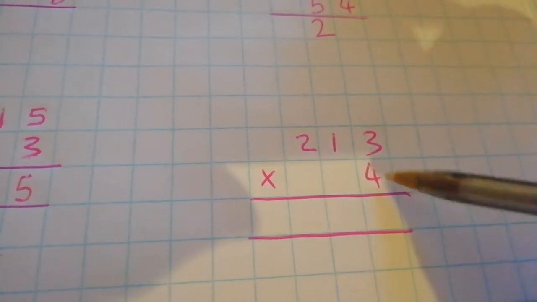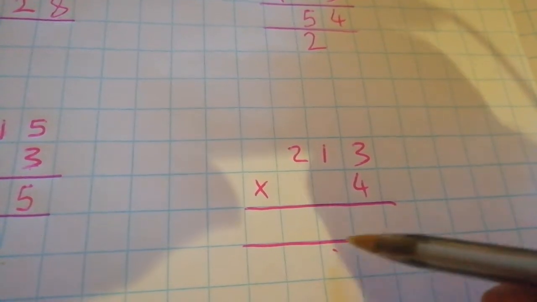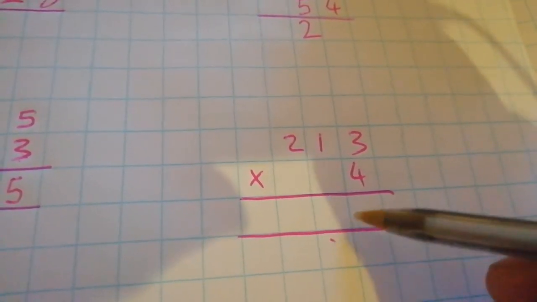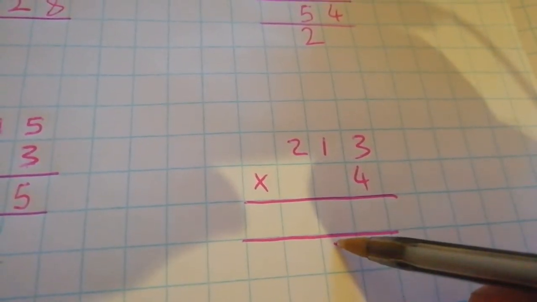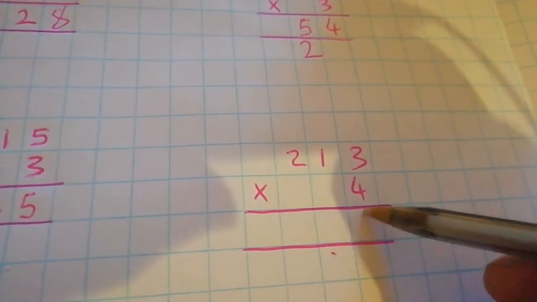Okay, I hope you had a good go at that. We all know that 3 times 4 is 12, so I better write that diagonally. But it's often the case that I get confused. Do I put the 2 there and the 1 here?